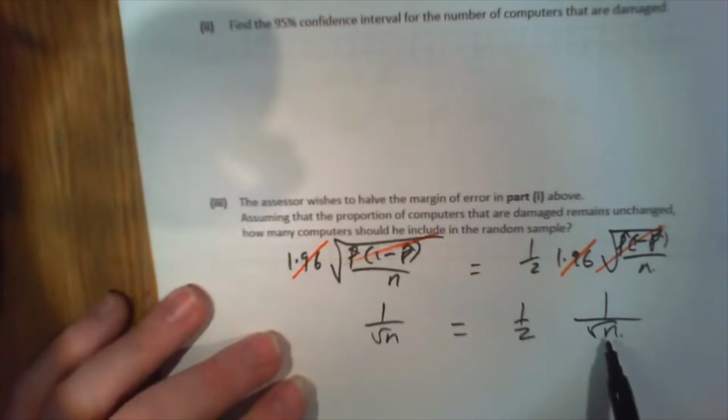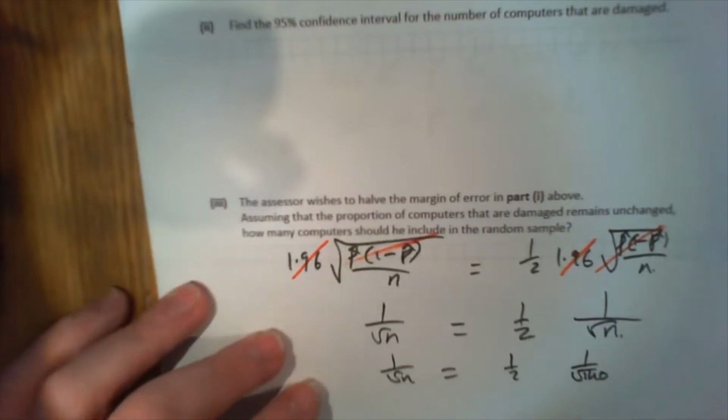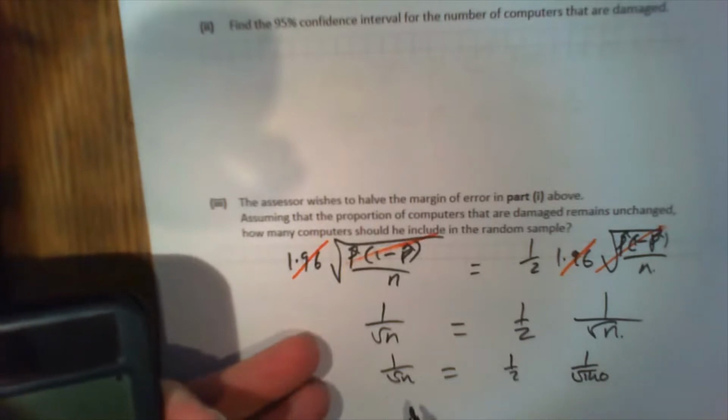So what number are we putting in? 140. That's the number we have. So 1 over root n is equal to half, 1 over the square root of 140. So that means we're going to, let's see, square both sides. Okay, so that's going to be 1 over n equal to 1/4 times 1 over 140.